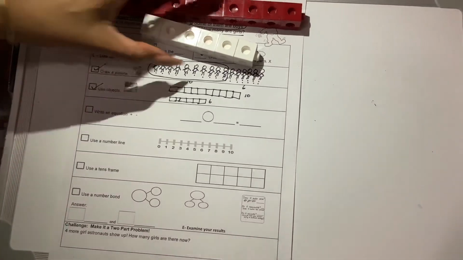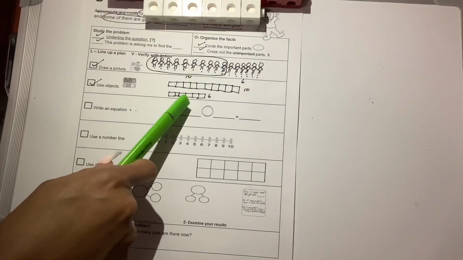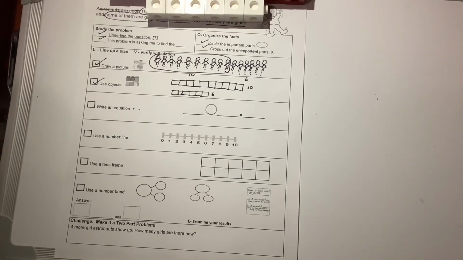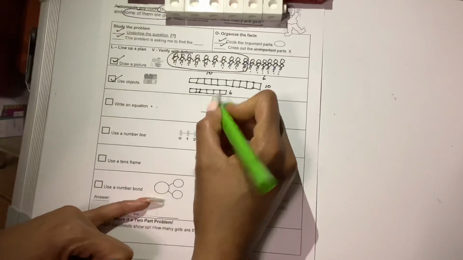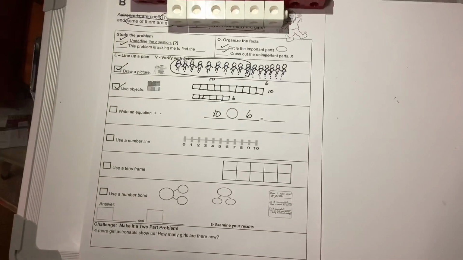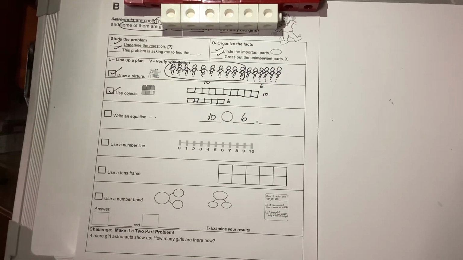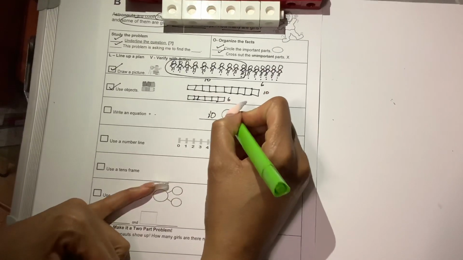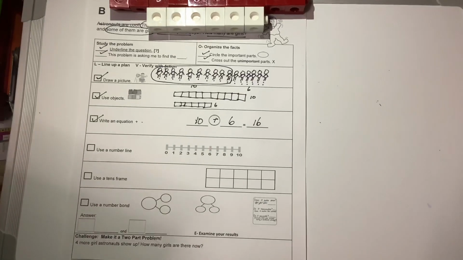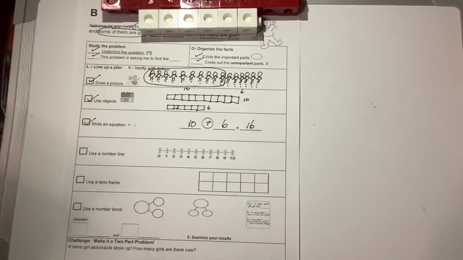When we look at my picture and my cubes, we can clearly see the parts: 10 and 6. And we need to put them together. Remember, when we put together, we add. And 10 plus 6 equals 16. And check.